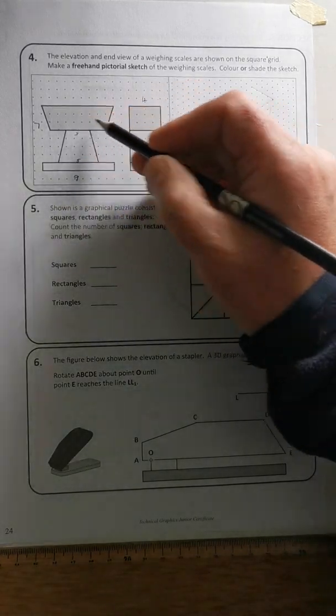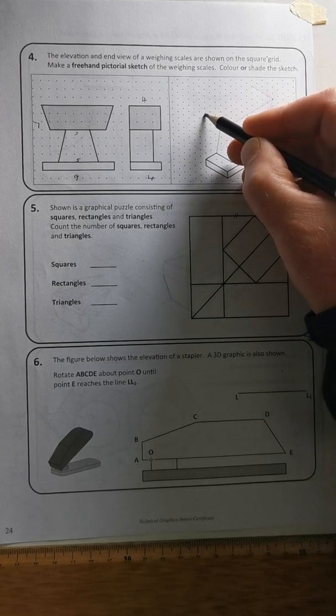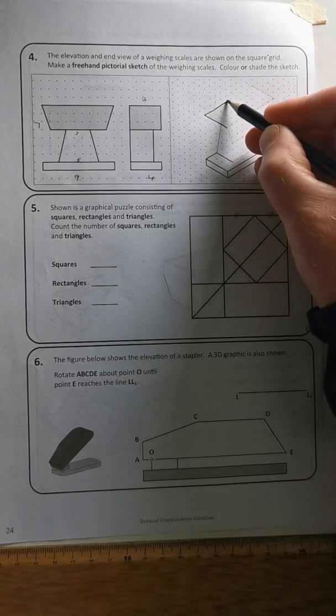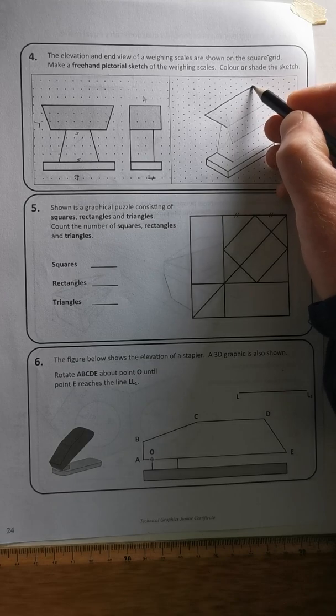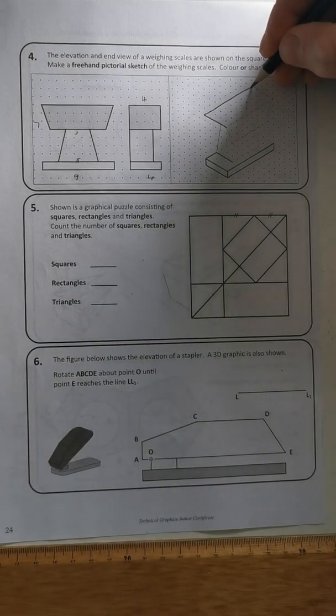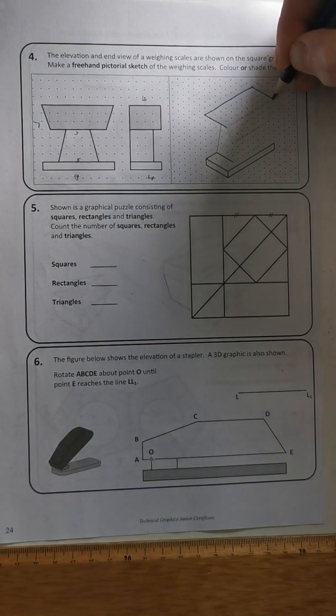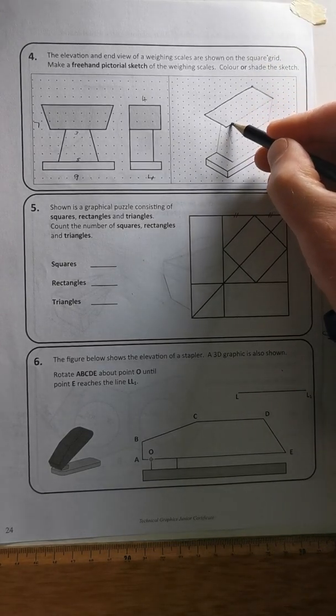So we now have found the top corner of this 3, 4, 5, 6, 7, 8, 9. Comes out 4, 1, 2, 3, 4, and back 9 here.